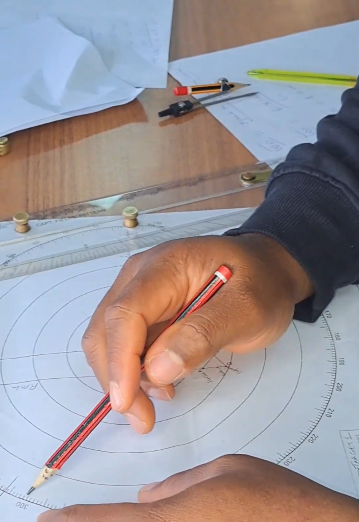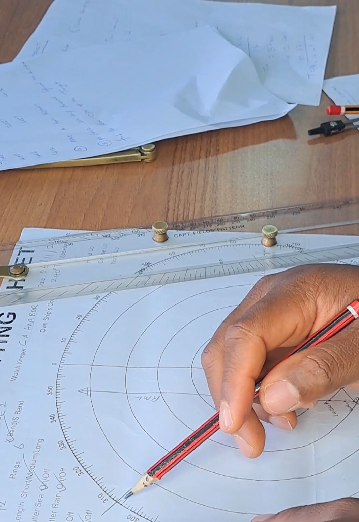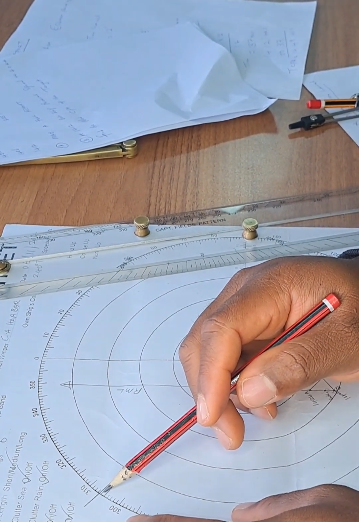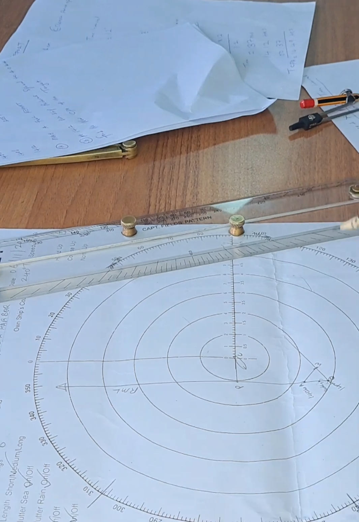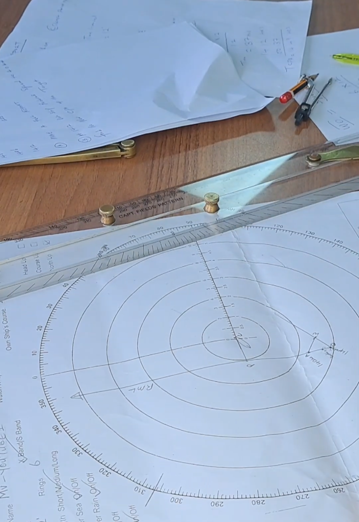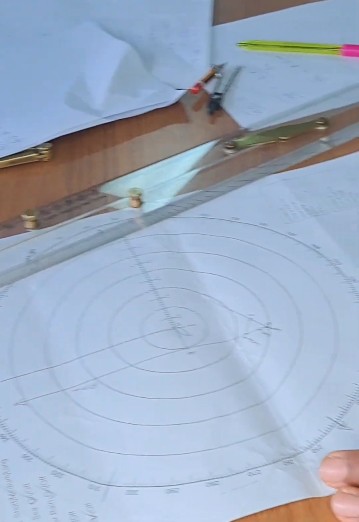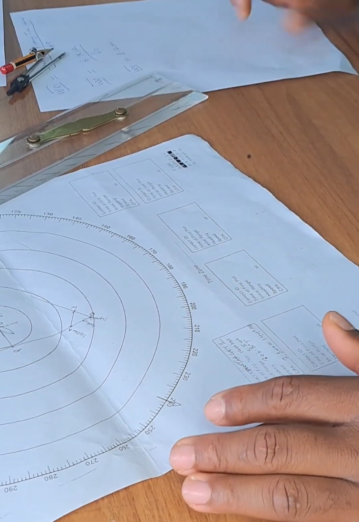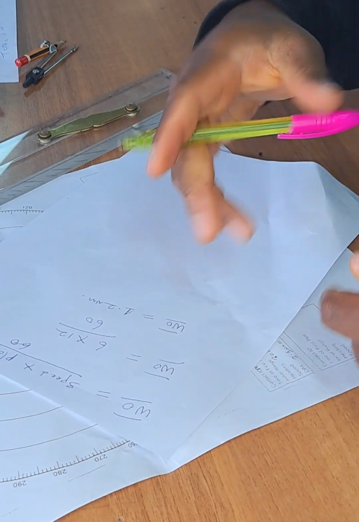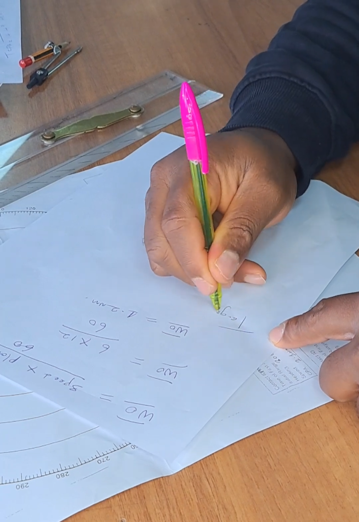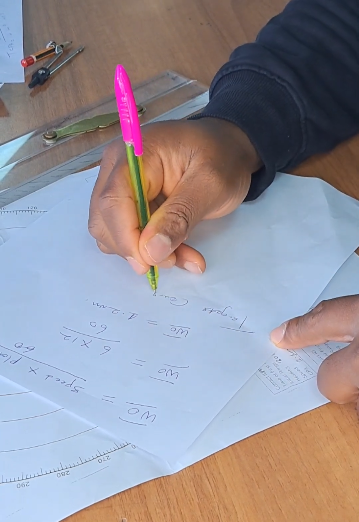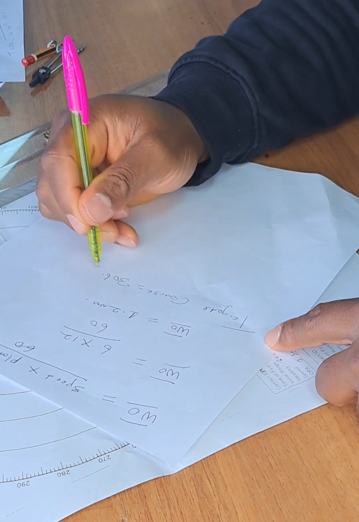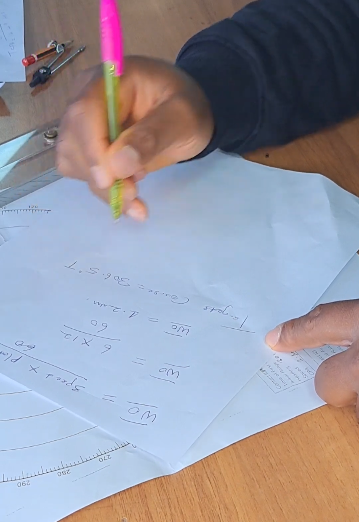So our target's course is, this is 300, 305, 306.5. So she's heading 306.5 through. Okay? So the target's course is equal to 306.5 degrees true.